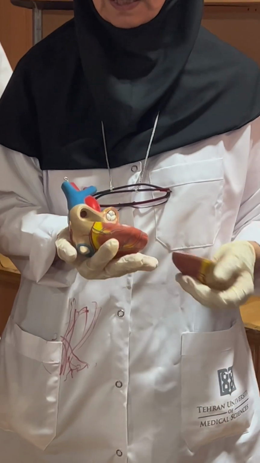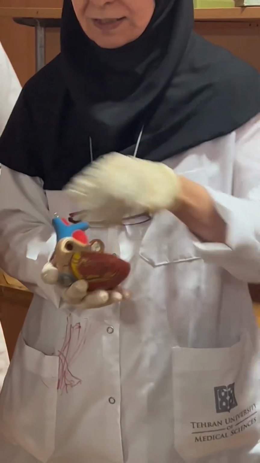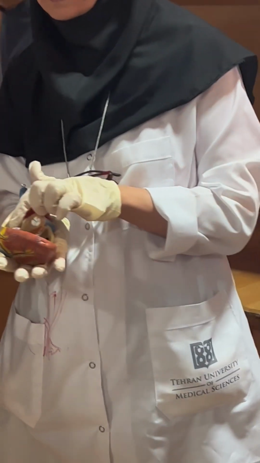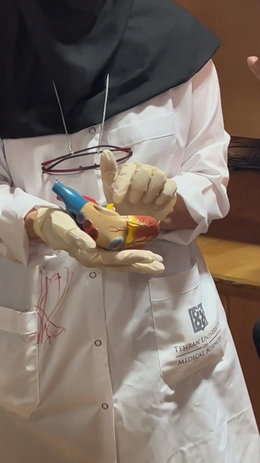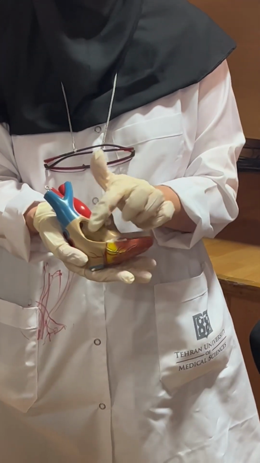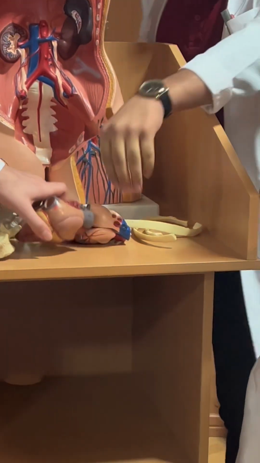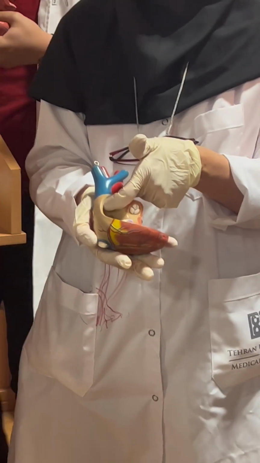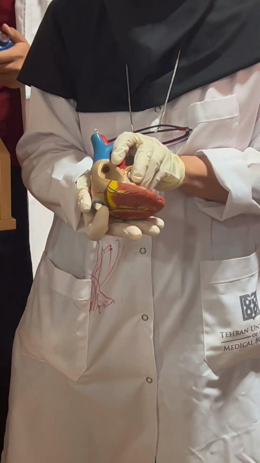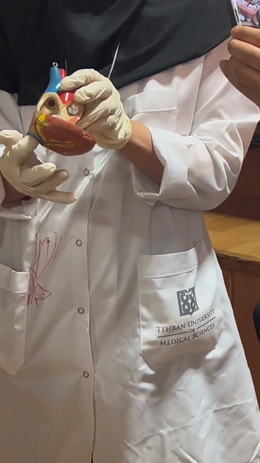Because the heart is in our thorax oblique, here is the interatrial septum, and this is the fossa ovalis. If you notice, here is the fossa ovalis. Please pick up the heart, each of you, and find the fossa ovalis. The vena cava superior opening is without wall; the vena cava inferior opening is here with a rudimentary wall.